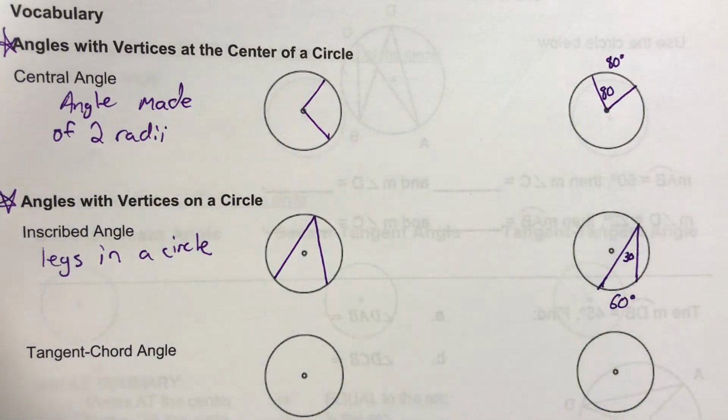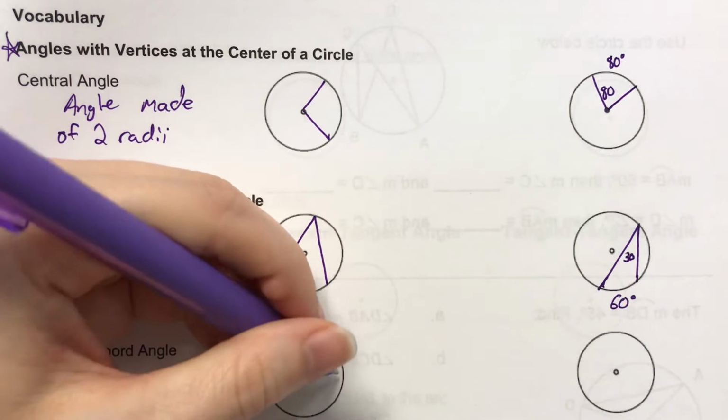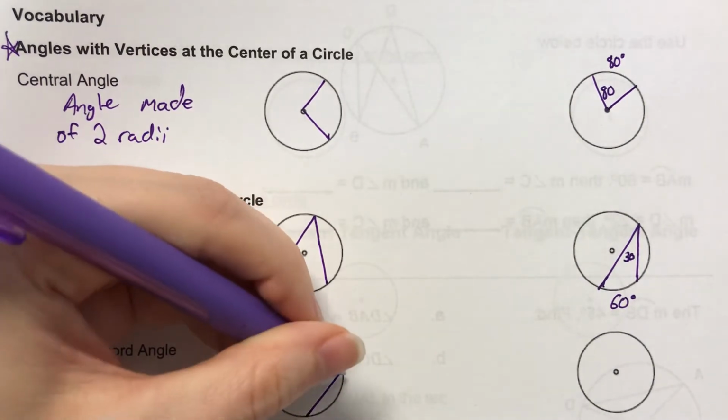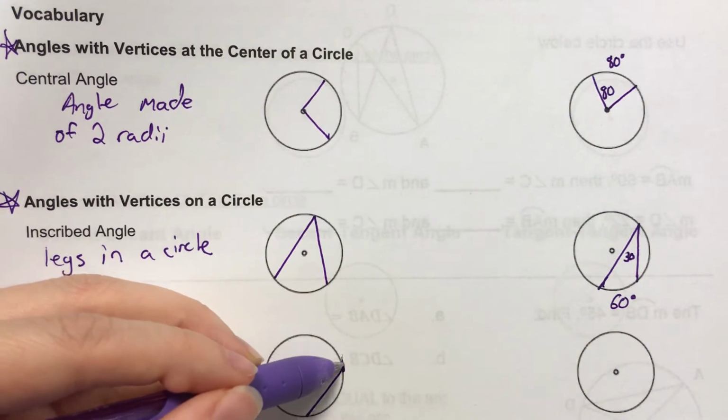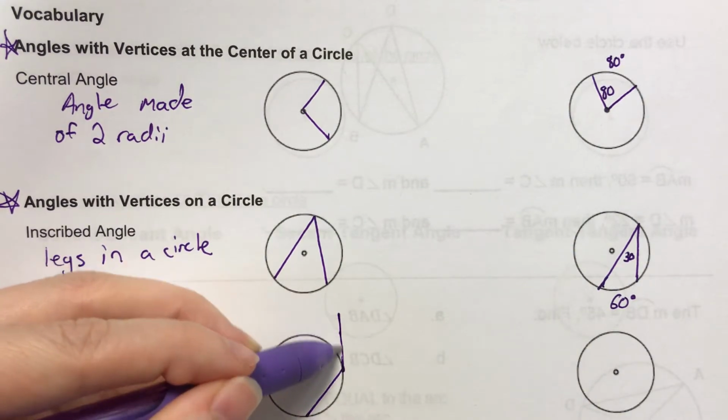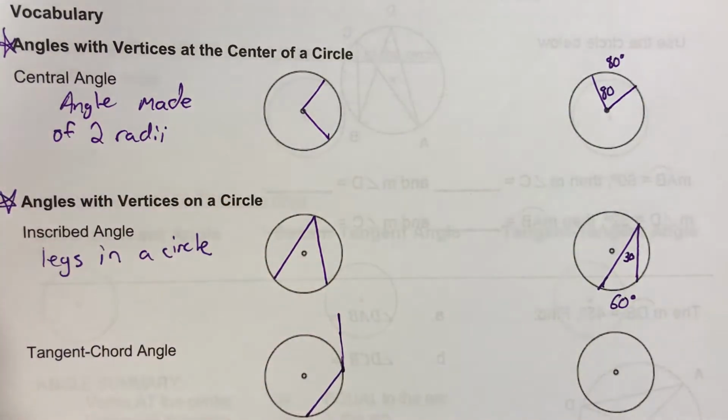A tangent chord angle is another one. And for a tangent chord angle, it's made up, like it would suggest, of a tangent and a chord. So if we draw a chord in our circle, and then wherever that chord ends, we create a tangent line going out. So this is part of that tangent line, like that. That would be a tangent chord angle.